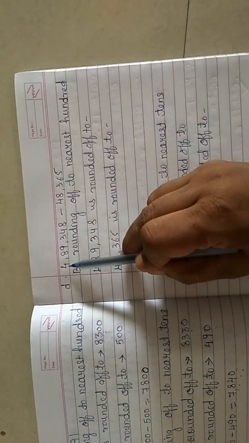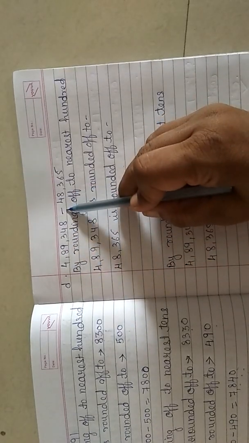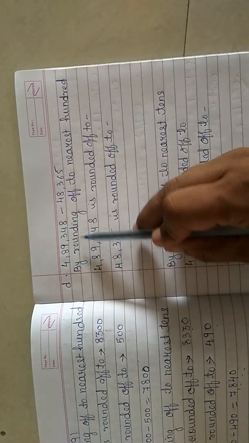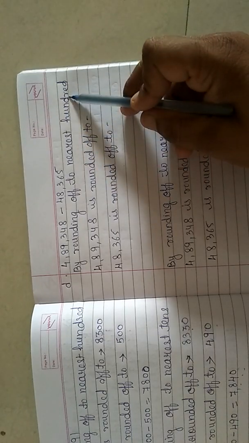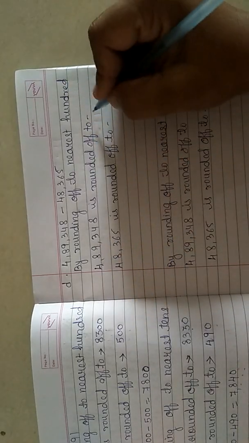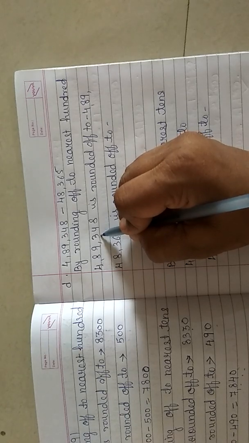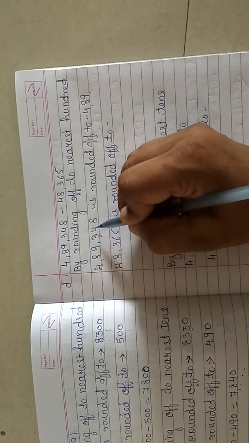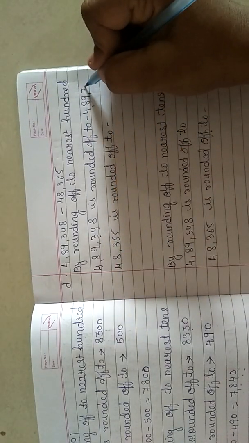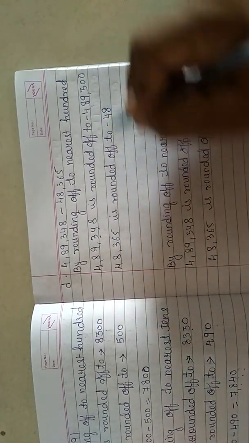Now let's see question D. Question D is 4,89,348 minus 48,365. Now by rounding off to the nearest 100, this earlier number will never change children. This number will remain. We are going to write it as it is. Now here 300, we are going to see the number at tens place, it is 4 here, and 4 is less than 5, so we are going to write 300, and 48 we are going to write as it is.